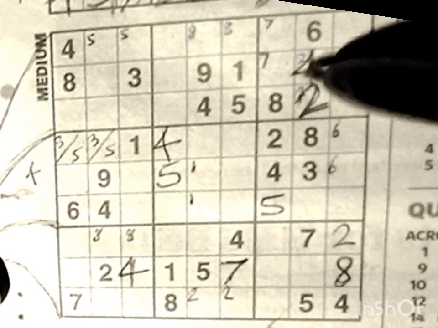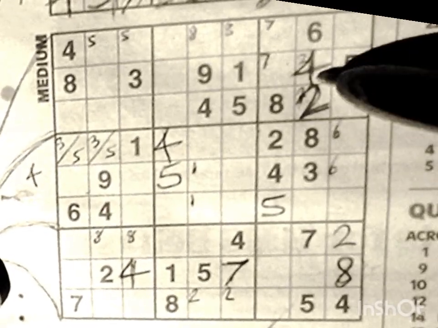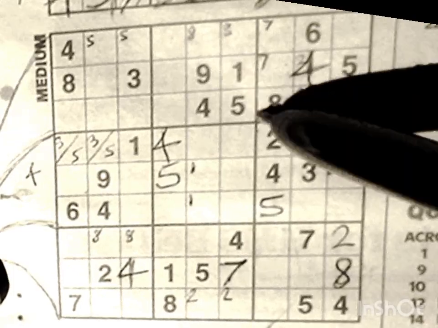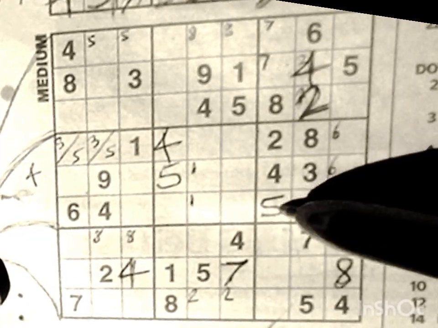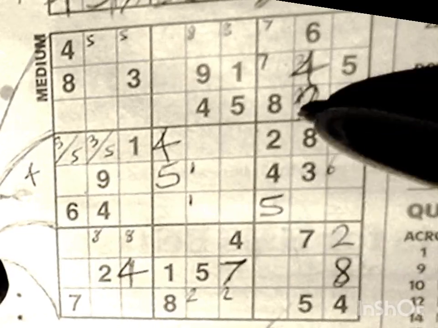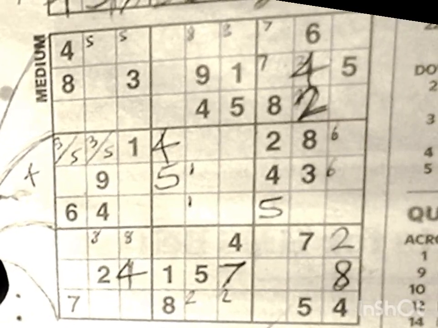Here's another one. Let's see if we can do it with this one. 6, 4, 2. Okay, there's an 8 there. Can't be there, so it must be... Oh, well, we've got the 8. 5 can't be in... No, no, no. So we can't do what I wanted to demonstrate with that there.